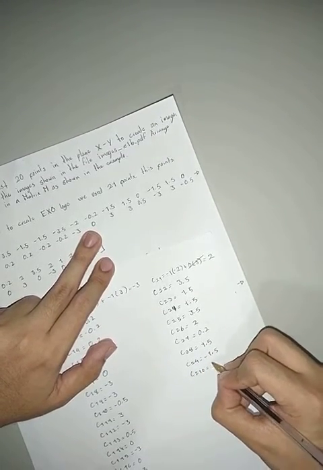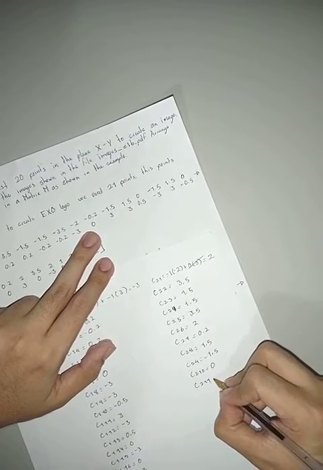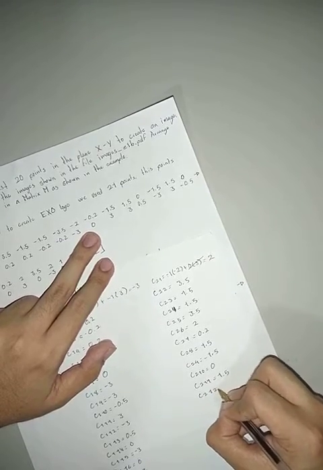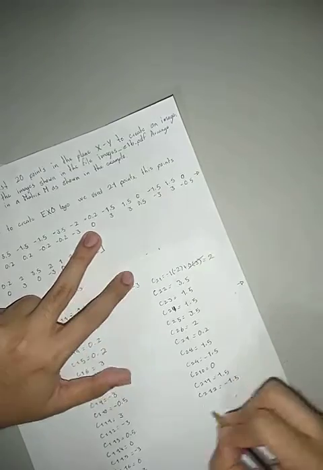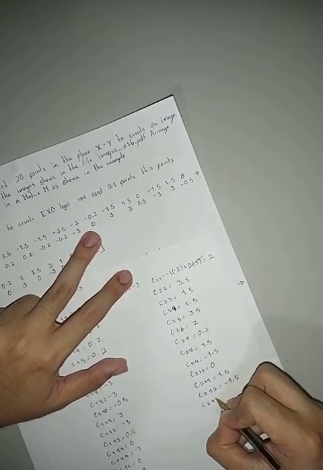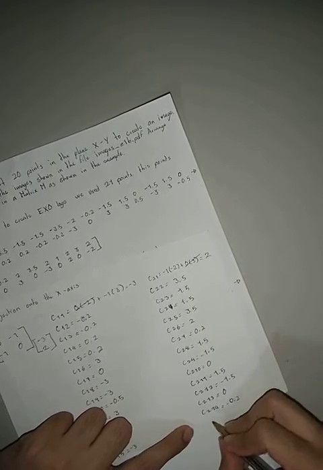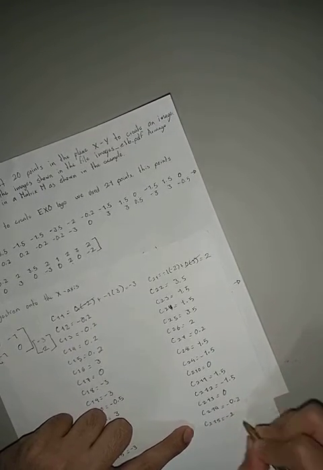C210 it will be 0. C211 it will be 1.5. C212 it will be minus 1.5. C213 it will be 0. C214 it will be minus 0.2. C215 it will be minus 2.